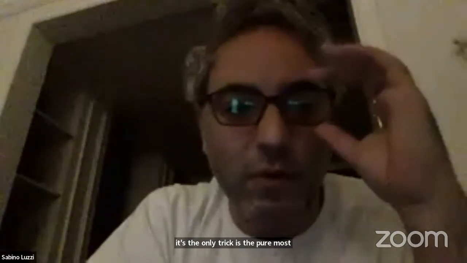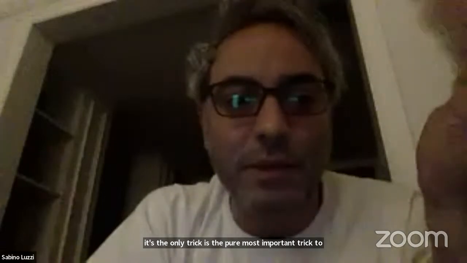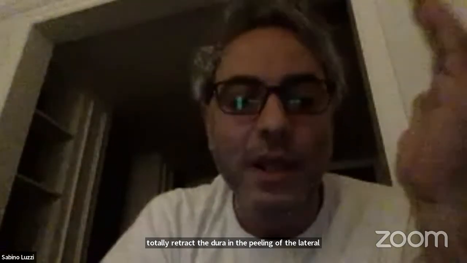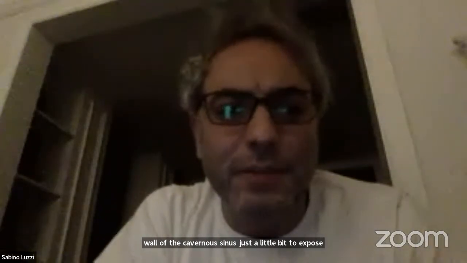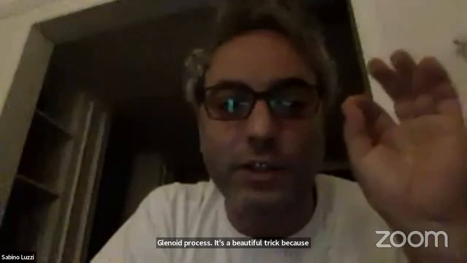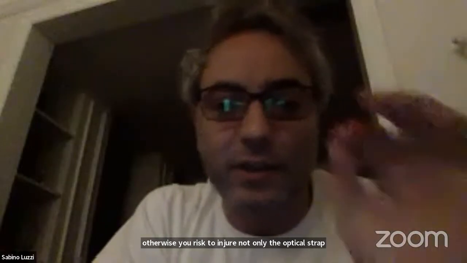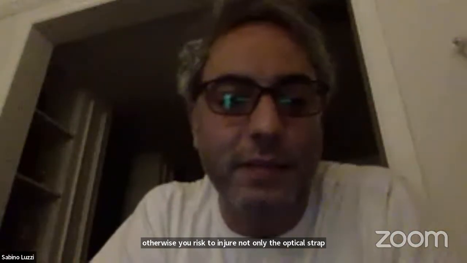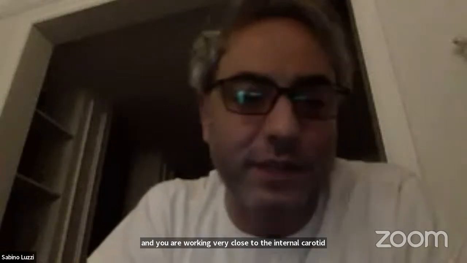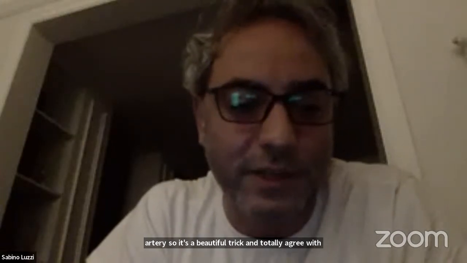in the peeling of the lateral wall of the cavernous sinus, just a little bit to expose the tip of the anterior clinoid process. It's a beautiful trick, because you must do it every time, because otherwise you risk injuring not only the optic strut, and you are working very close to the internal carotid artery. So it's a beautiful trick. I totally agree with him. And congratulations once again for this beautiful presentation.